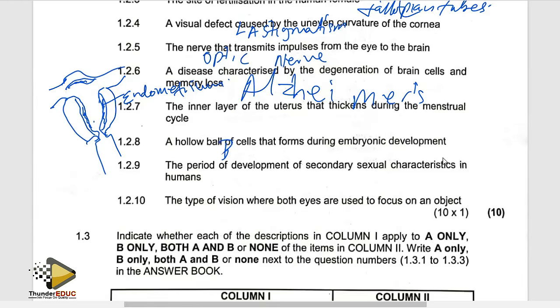Make sure that you know blastula. We call it blastula or blastocyst. Sometimes people don't know, but don't give two answers, just pick one. Blastocyst, and that's how we pronounce it, not blastocyte. They're saying the period of development of secondary sexual characteristics, we call this one puberty.